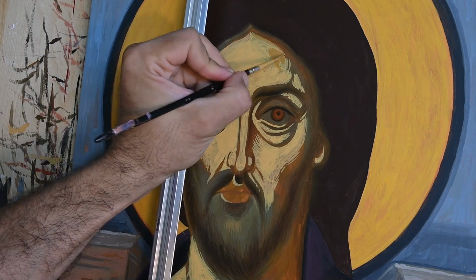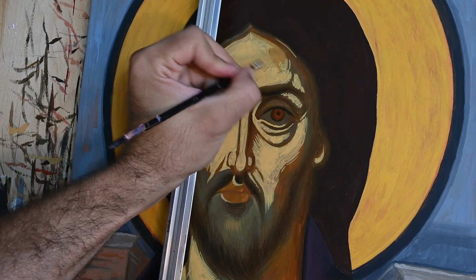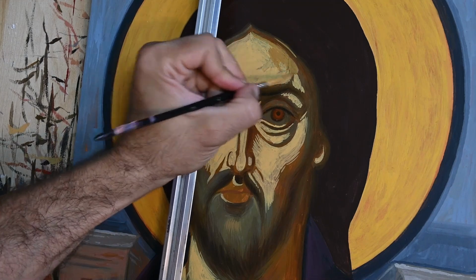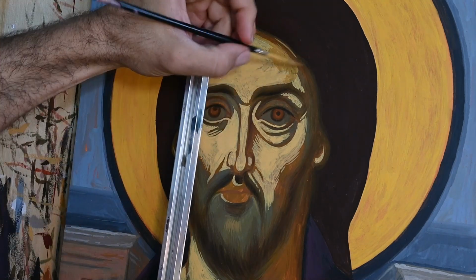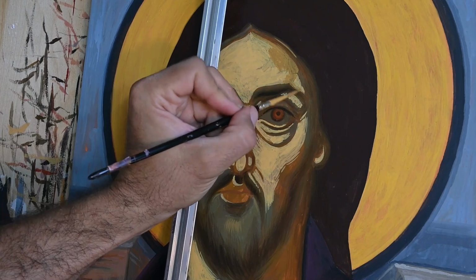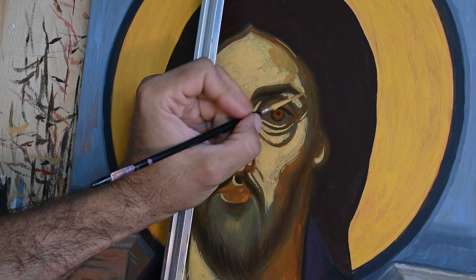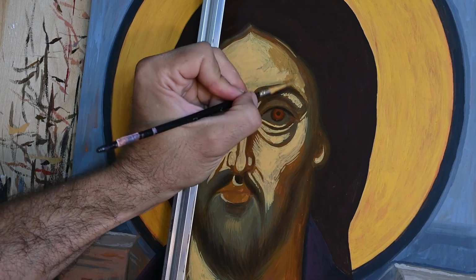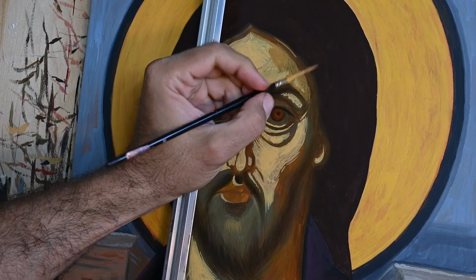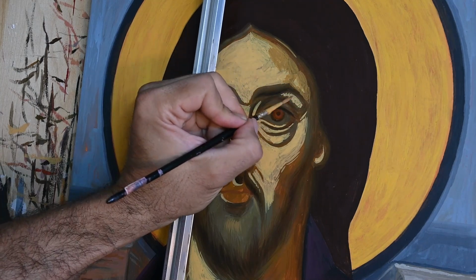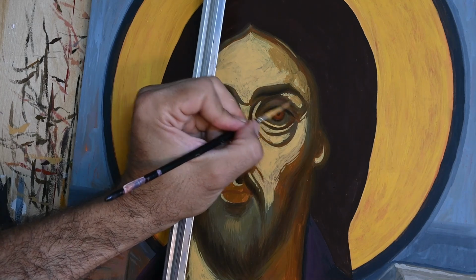So now I create on my palette a color that is darker in value than the previous one, and with this I will do the first, let's say, visual blending of the icon.